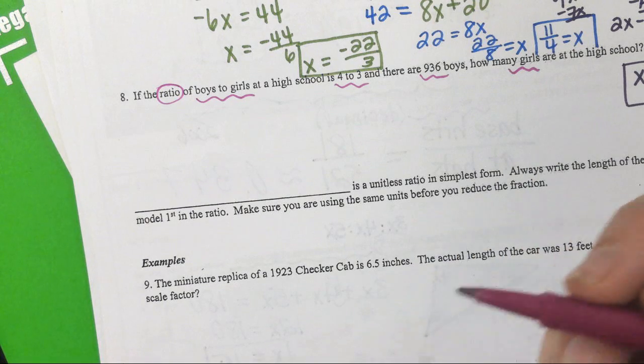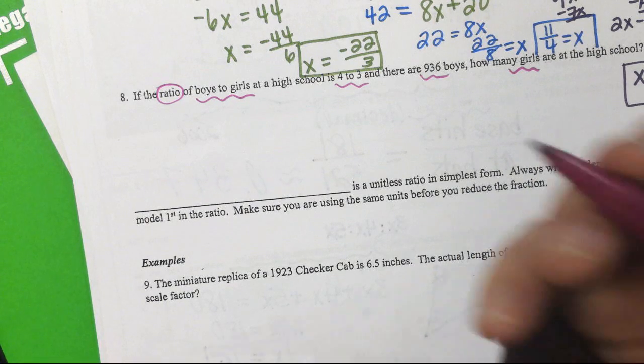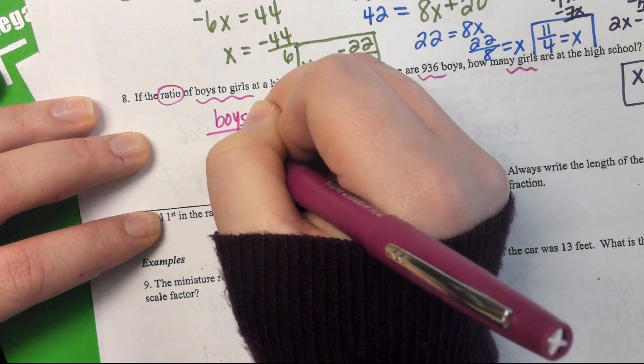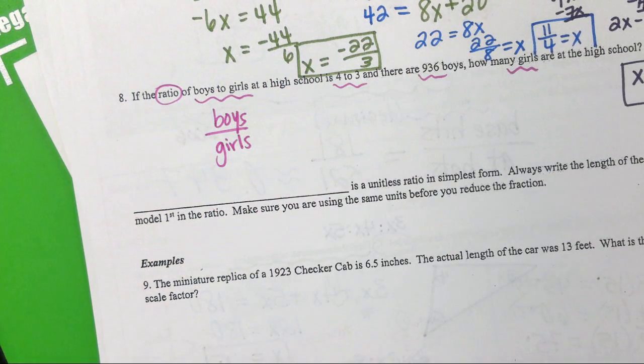What needs to go in the numerator? Boys or girls? Boys. It says boys to girls. I always write that to the side. That way I make sure I'm doing the right thing. Because sometimes they trick you, and instead of saying boys or girls, they'll give you the total. And you would have to subtract the boys to figure out how many girls there were.